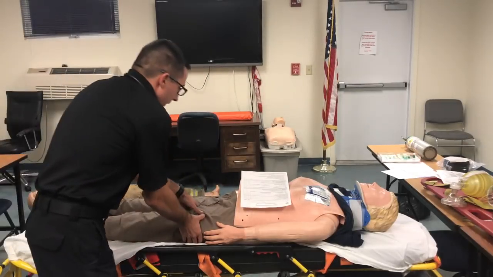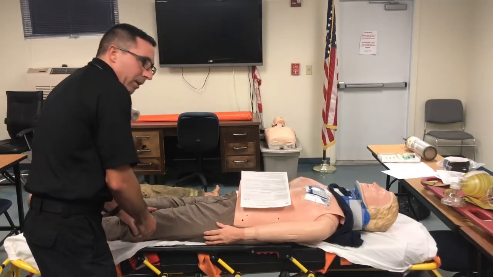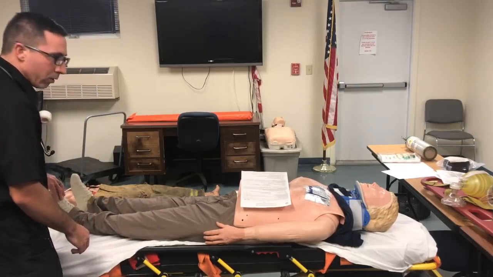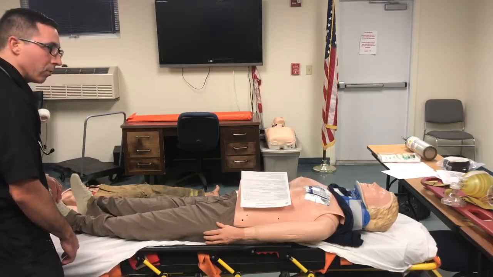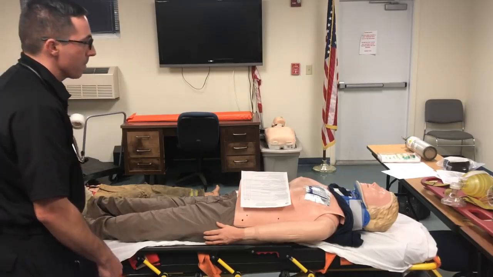Check the patient's left leg for any DCAP, BTLS, crepitation. If I find crepitation or an injury, I'm going to note it. I'm going to check for pulse. Motor, can the patient wiggle their toes? Sensory, can they feel me squeezing?